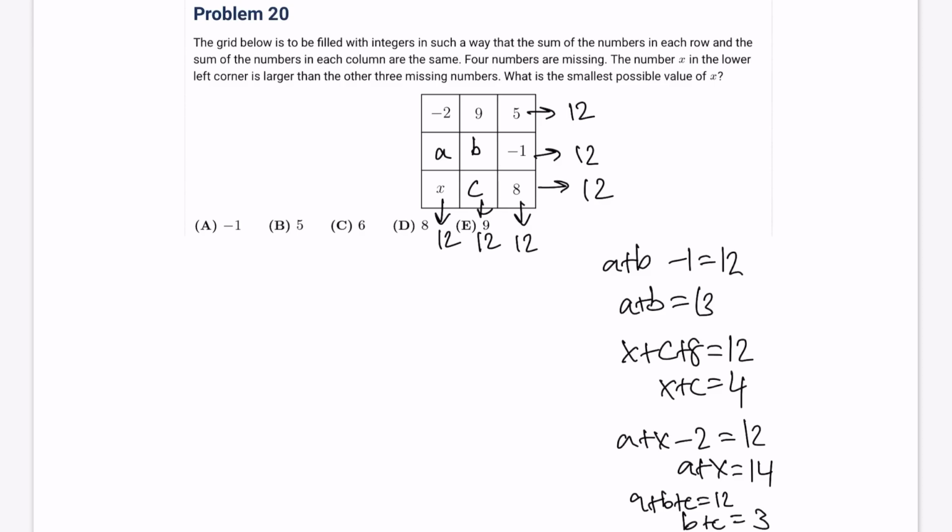So first we can focus on this equation right here, a plus b is equal to 13, because we want to minimize a and b, because x must be greater than a and x must be greater than b. And in order to minimize both of them, we want to put them as close together as possible. So we could set a and b to be 6 and 7, which is equal to 13. And if x has to be both greater than 6 and 7, the smallest possible value would be 8. So we can try that out.